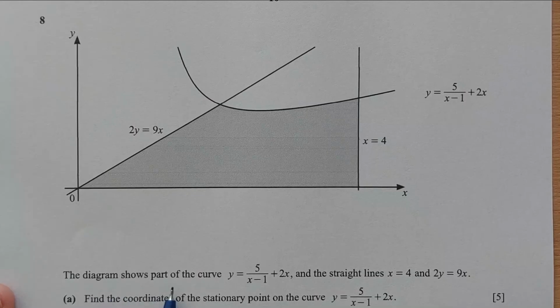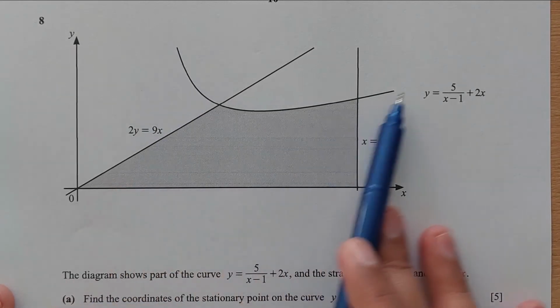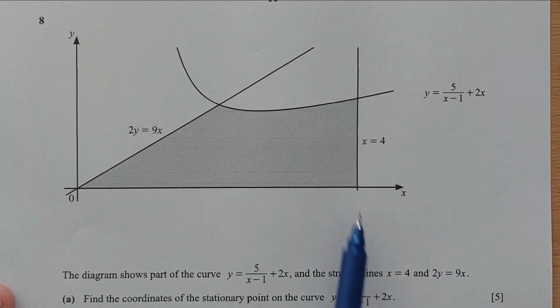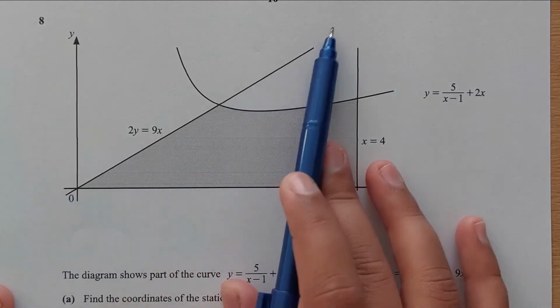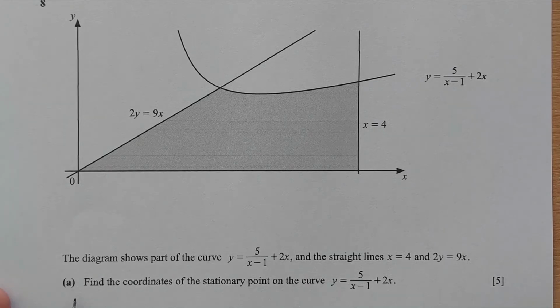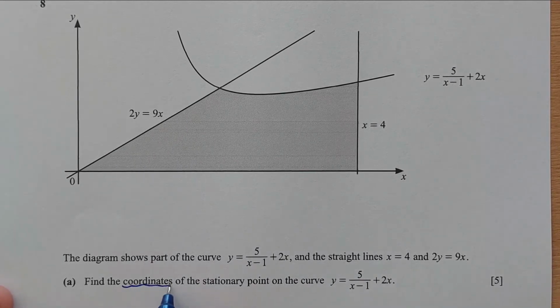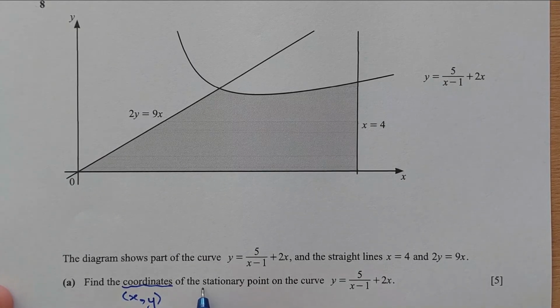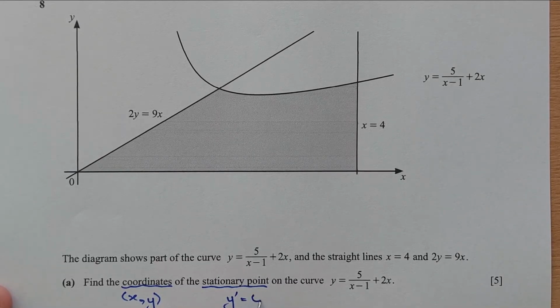Question number 8. The diagram shows part of the curve, this curve, and the straight lines x equals 4 and 2y equals 9x. Now for part A, find the coordinates of the stationary points on the curve. Coordinates means we have to find the xy coordinates, the x value and the y value, and stationary points we will get by putting the derivative of the curve equal to 0.